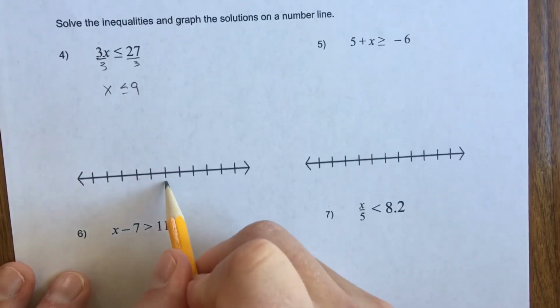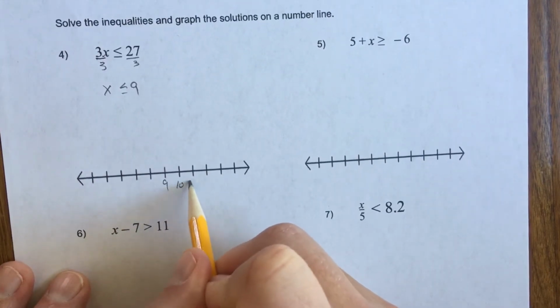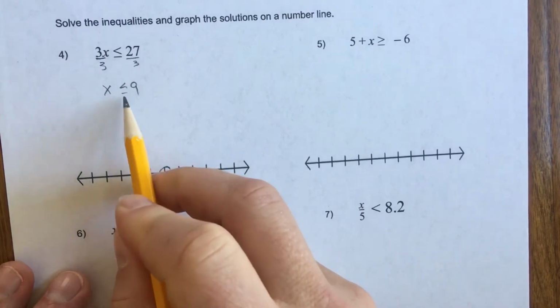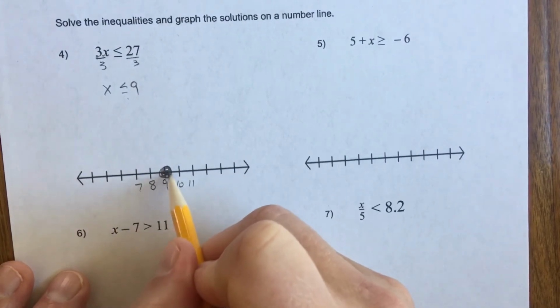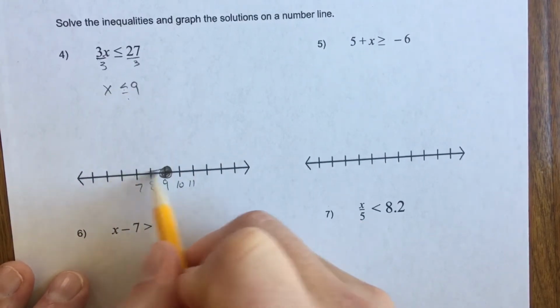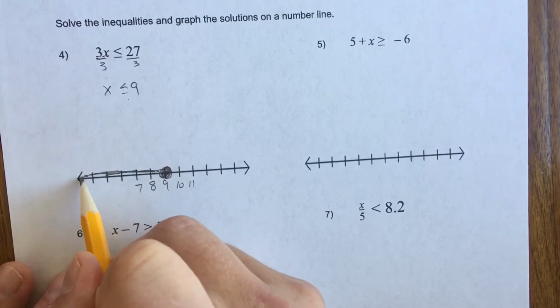And then we'll come down here. We'll put a 9 there. Say a couple numbers bigger, a couple numbers smaller. Circle the 9. It is equal to, so we can fill that in. And we're looking at numbers less than 9, 8, 7, 6. Those are numbers less than 9. So the arrow goes this way.